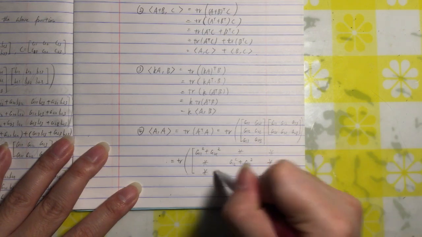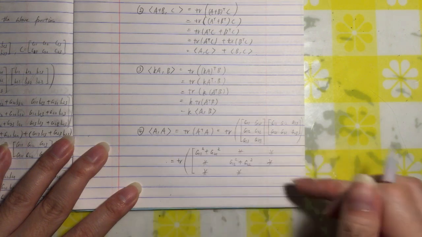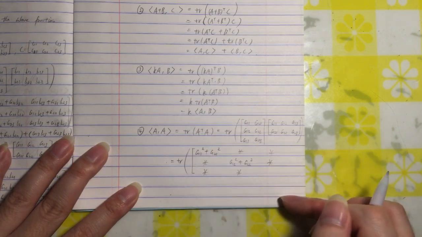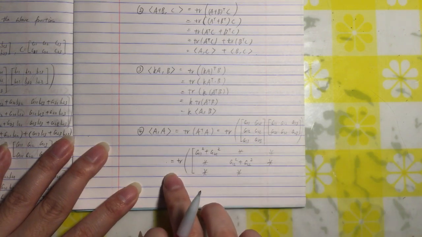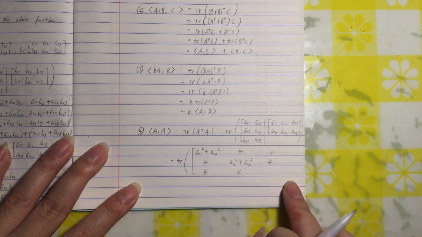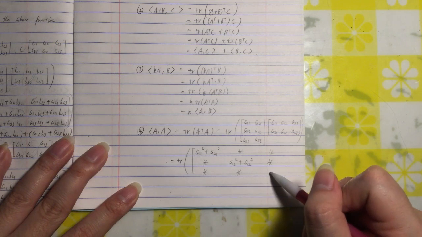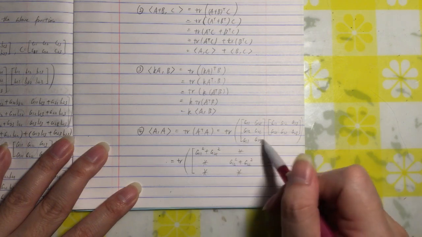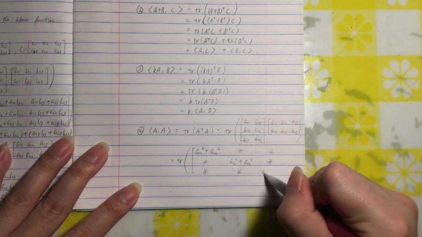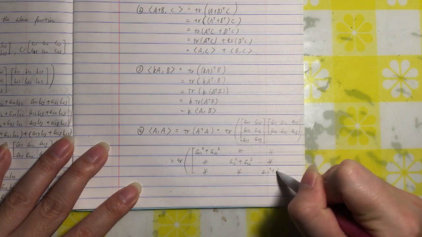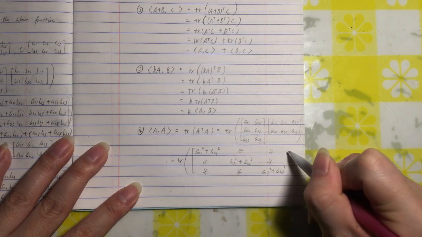Don't worry about the rest. Only take care of the main entries. For the trace, it's only about the sum of the main diagonal. Now, that's the third row and the third column. Take the third row times the third column. I get A13 square plus A23 square.